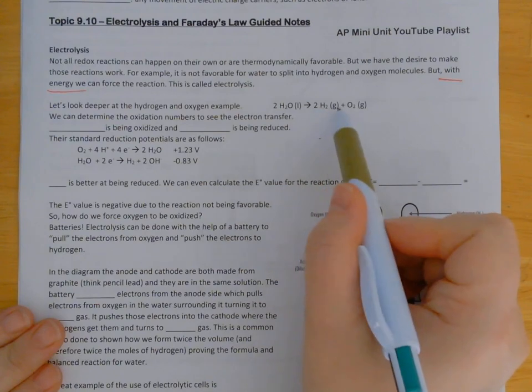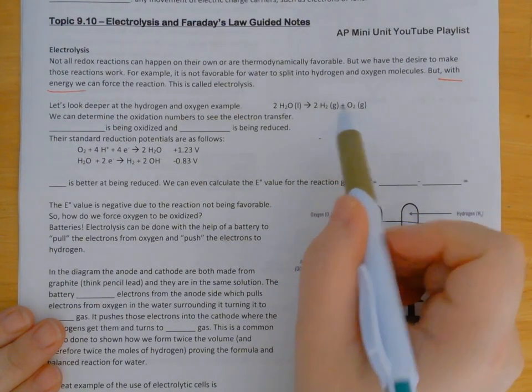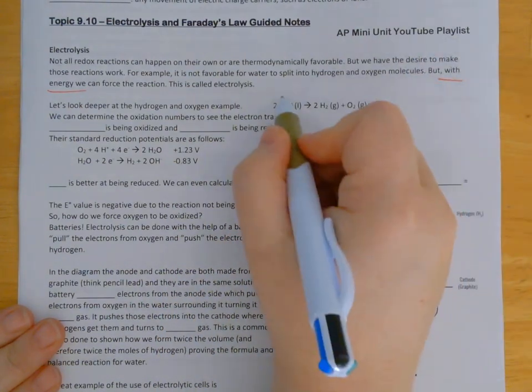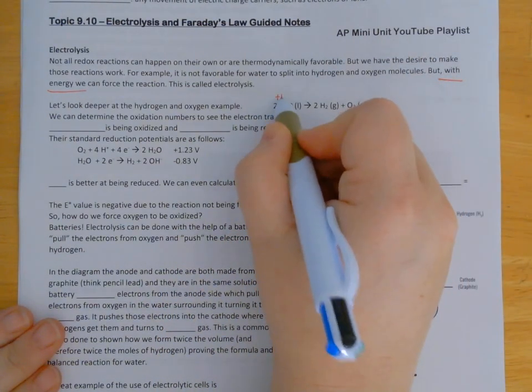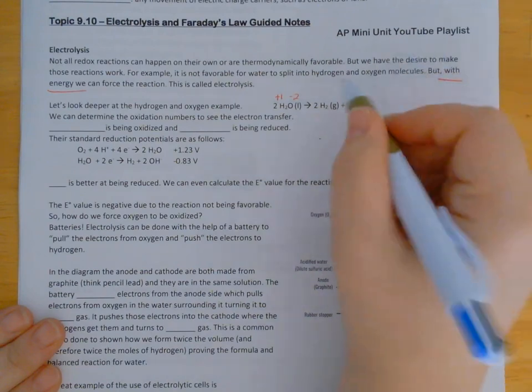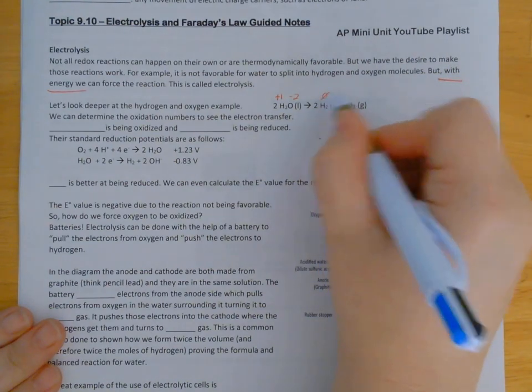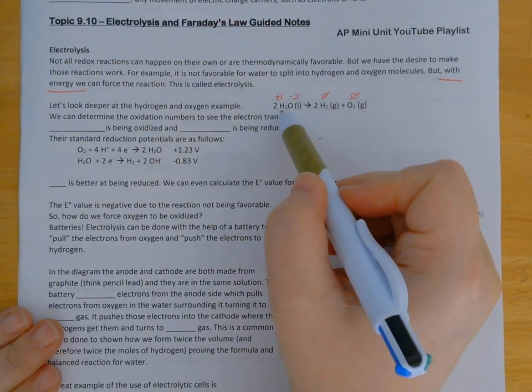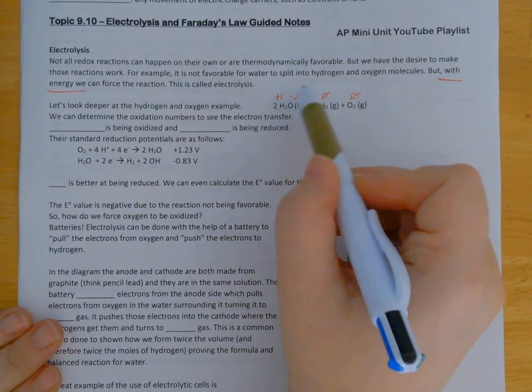We've got our water forming our H2 and our O2. We can determine the oxidation numbers to see the electron transfer. So hydrogen in a molecule is +1, oxygen's -2. On this side, they're in their elemental form, so they're both 0 oxidation number. So we can see that hydrogen is going down in charge.